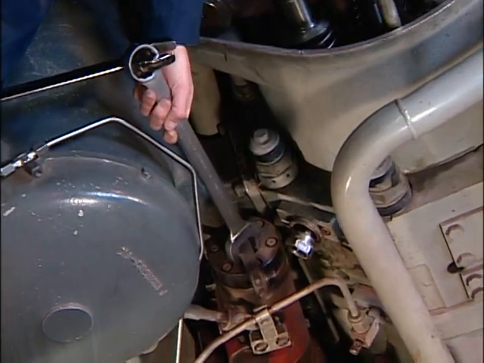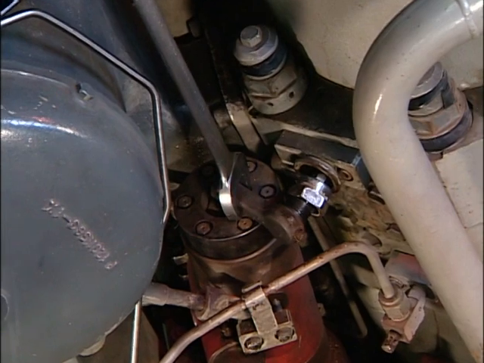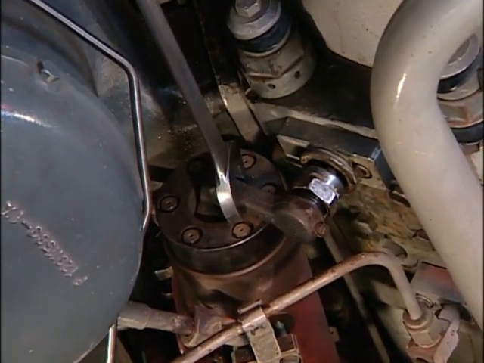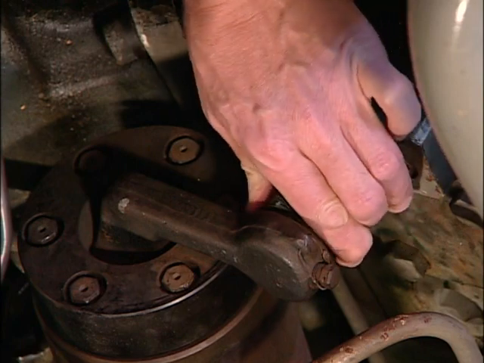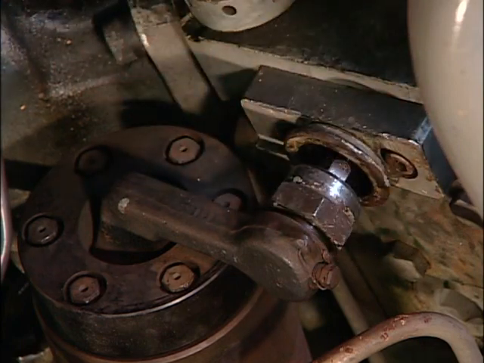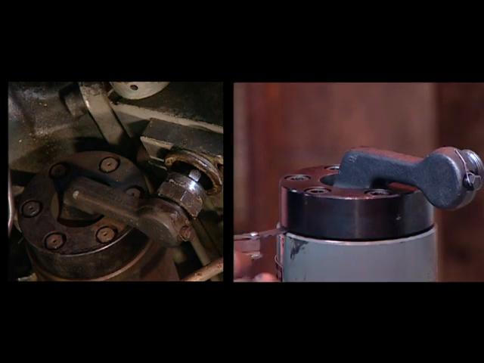Reconnect the fuel pump by rotating the connector back to the conduit. Snug, but do not tighten the hex nut. Check for proper fit by using a feeler gauge to ensure that the flange is parallel to the pump body. Do this before you begin the torquing sequence.